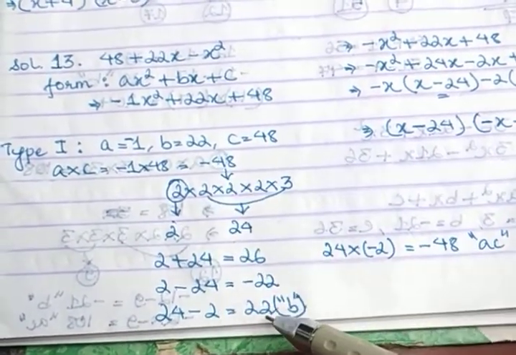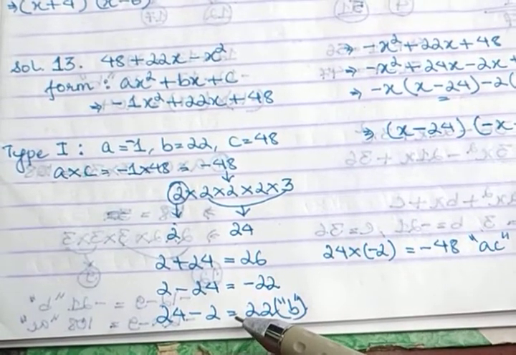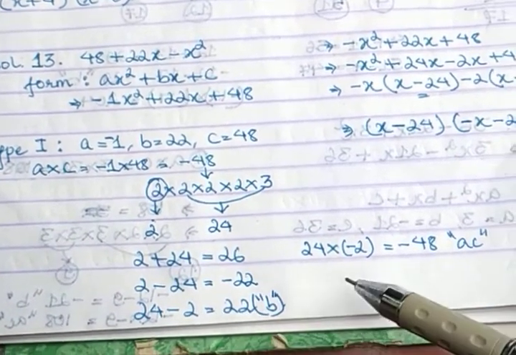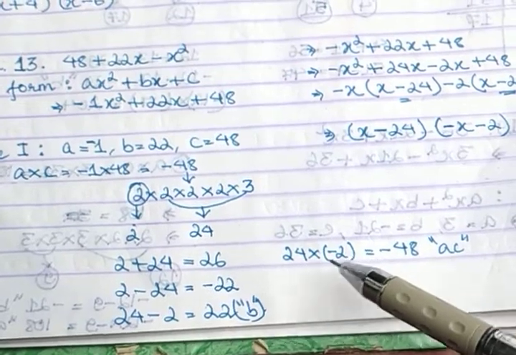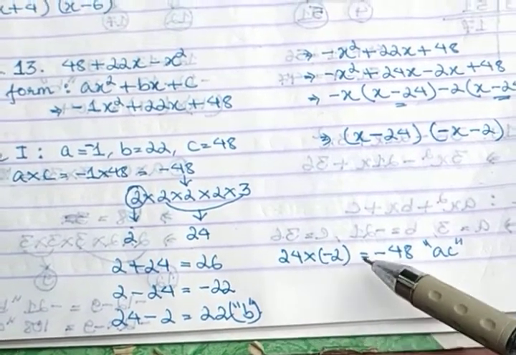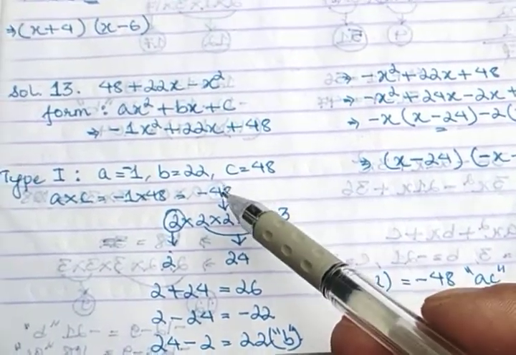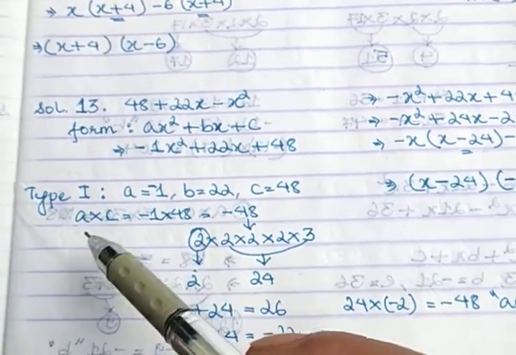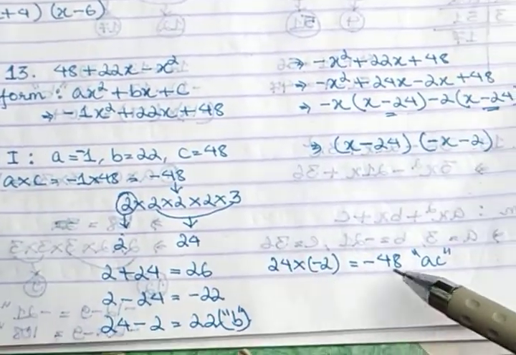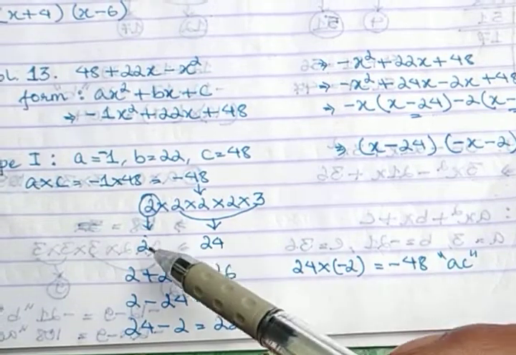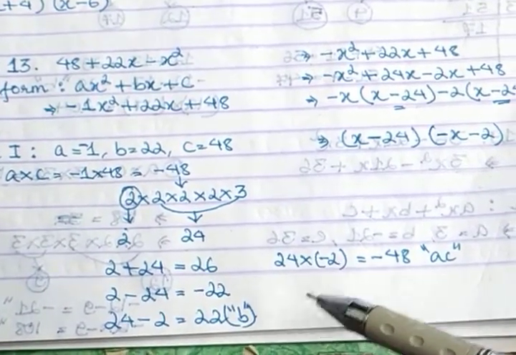So I got positive 22, 24 minus 2. Okay. Now if you multiply it, let's see what happens. 24 into minus 2, plus into minus is minus 2, 24 times 2 is 48. Exactly, I got the value of AC. See, AC was minus 48. So now what do I get to know? I get to know that the factors are 24 and minus 2.